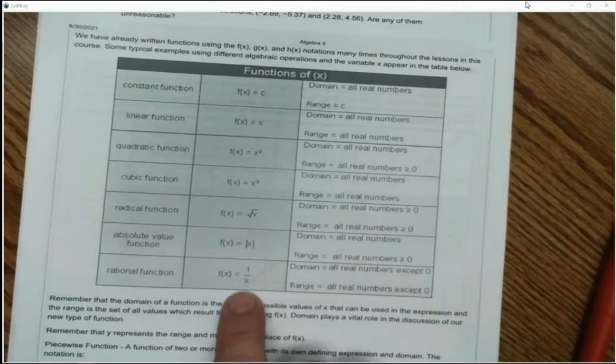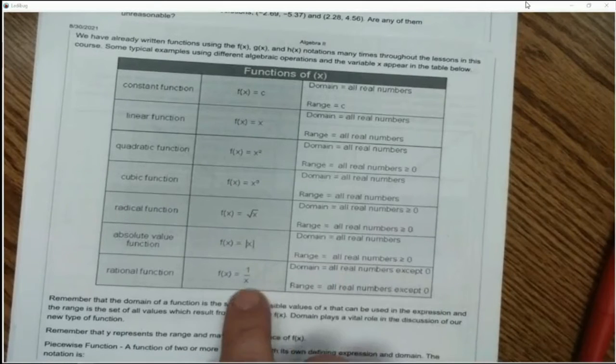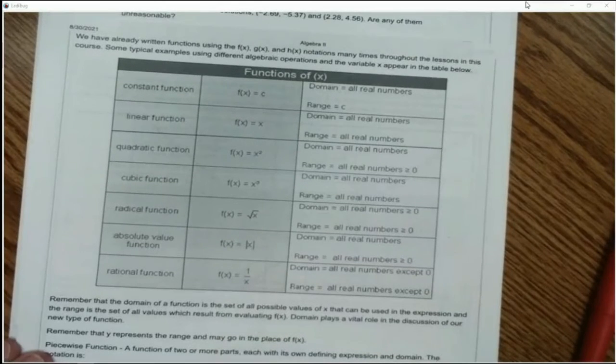Rational function is when x is in the denominator. So you can have all real numbers except 0, right? We can't divide by 0 or the sun explodes or something weird. You know, can't do that. Cannot divide by 0. Your calculator doesn't like you do that either.